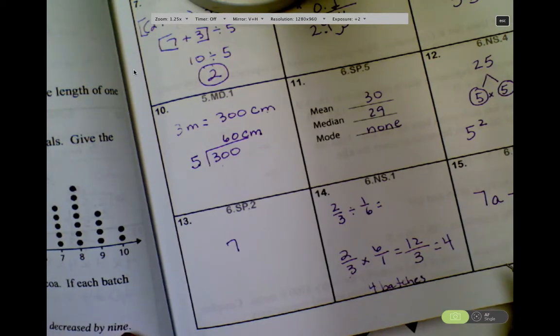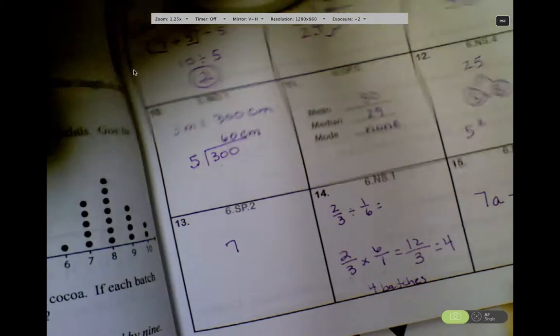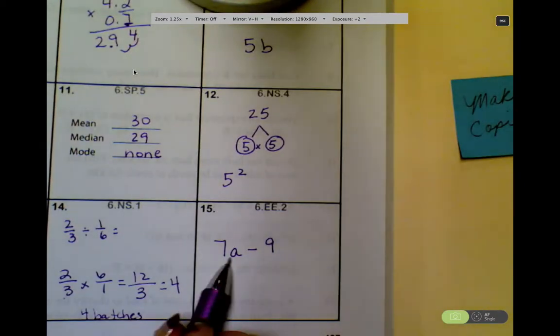All right, number 15. Write an algebraic expression for 7 times a number decreased by 9. It would just look like this: 7a minus 9.